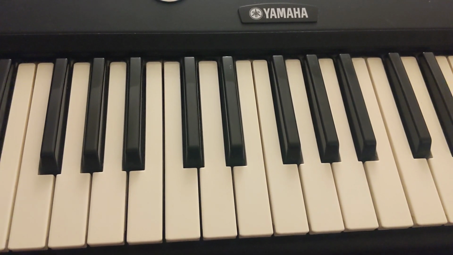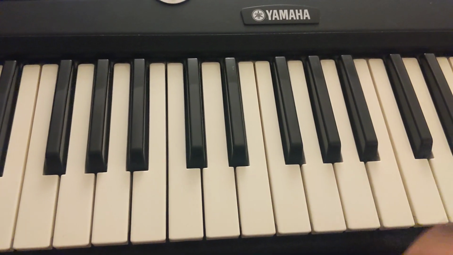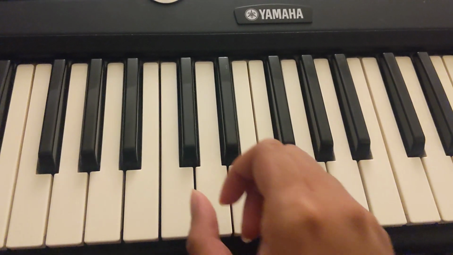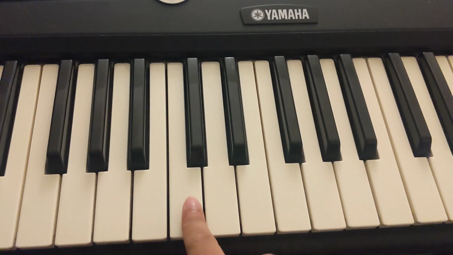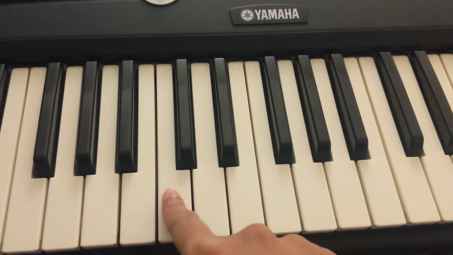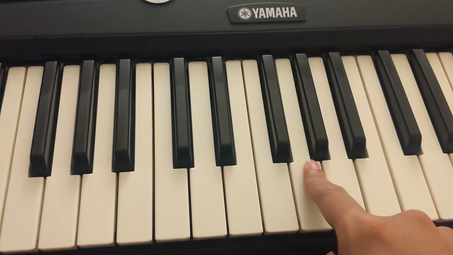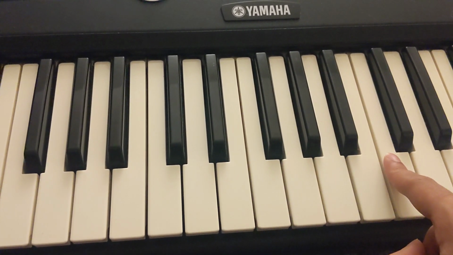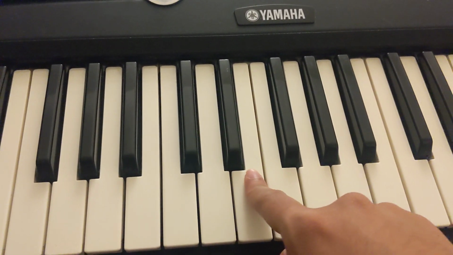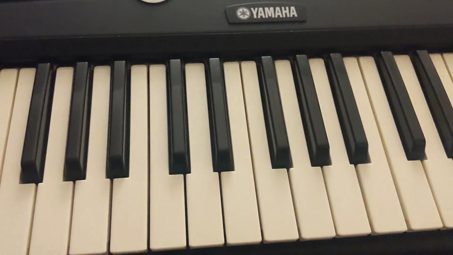So when you talk about a C major scale, going up, it has a different sequence of whole and half steps. If we go C, D, E, F, G, A, B, C, then you're going to take a whole step, whole step, half step, whole step, whole step, whole step, half step. So, C, whole, whole, half, whole, whole, half.